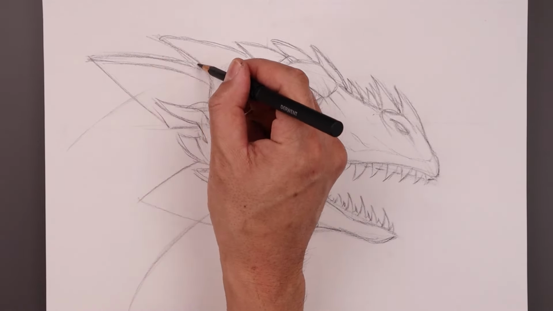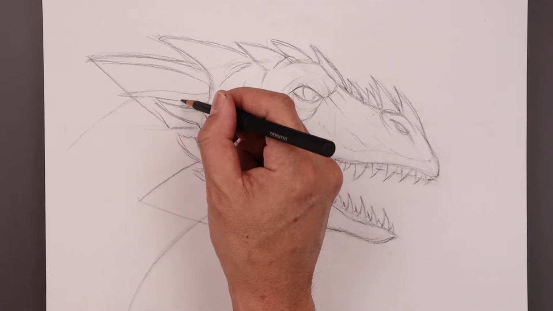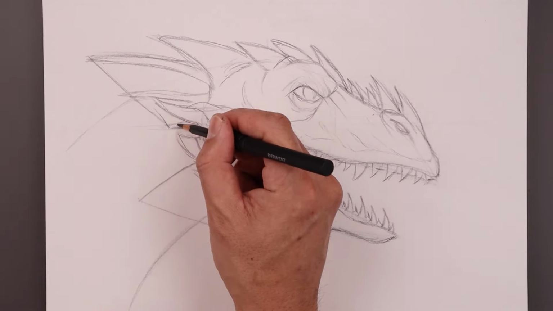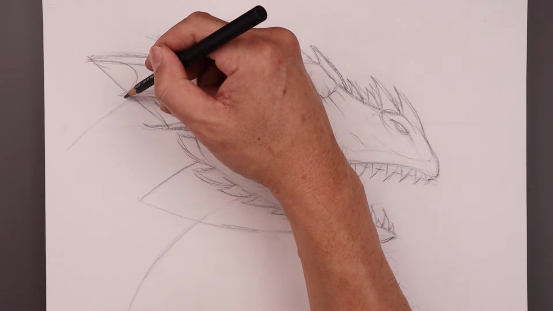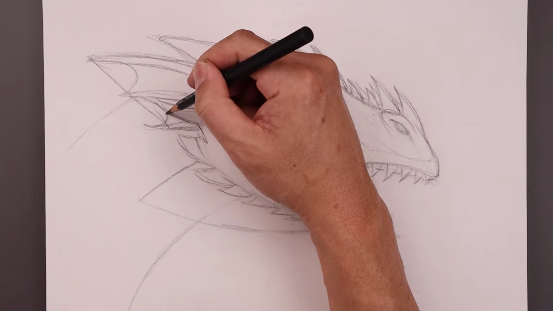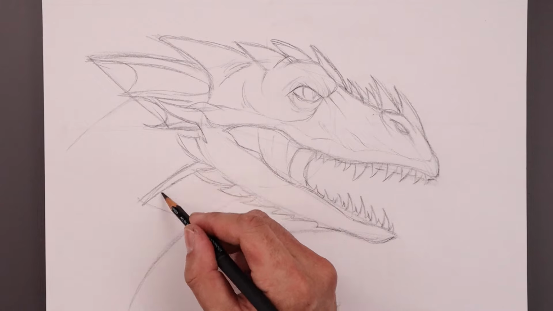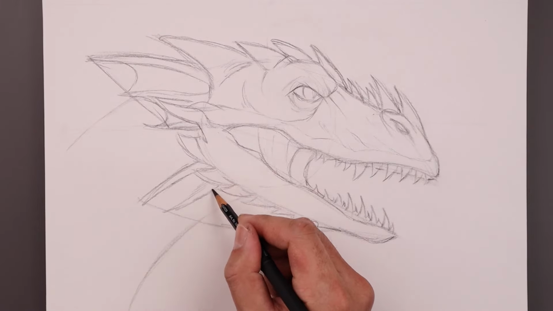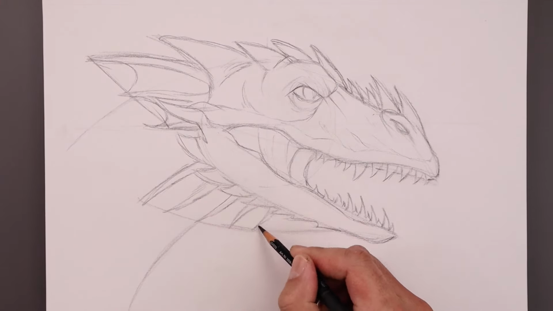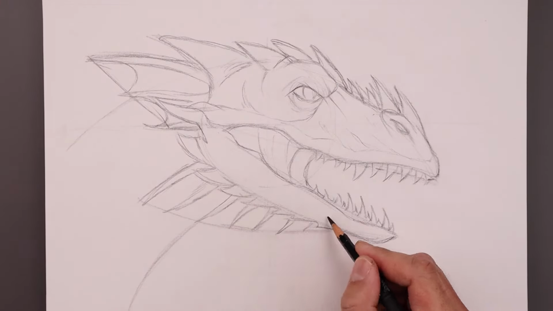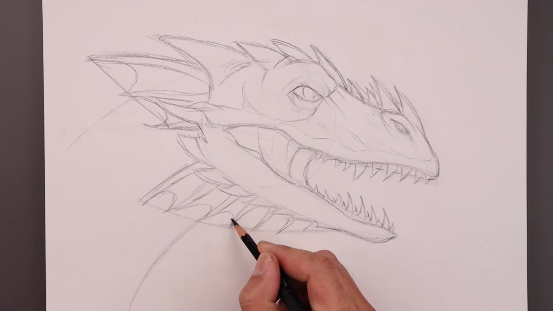And I'm just going to separate out the fin on the back of the head. Just adding these bones across. And again, we're not going too detailed. We give ourselves room to make some adjustments. You can see that I'm using this guideline just to help us line up these bones coming across. And then just adding that flesh in between.